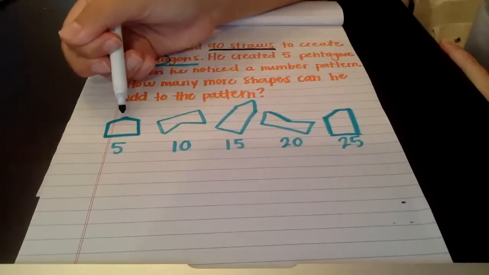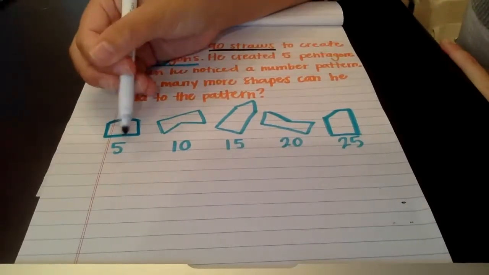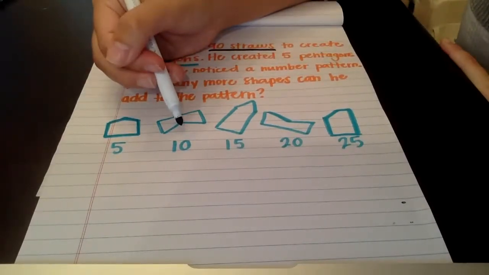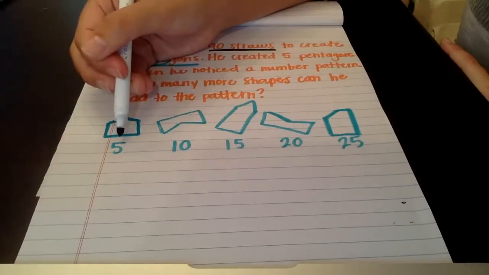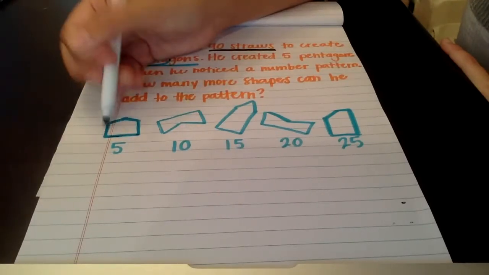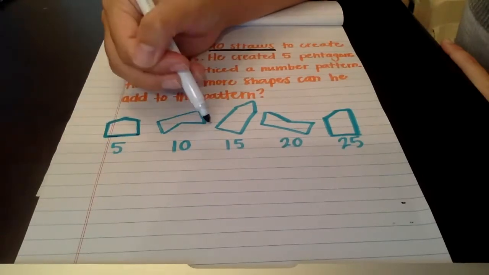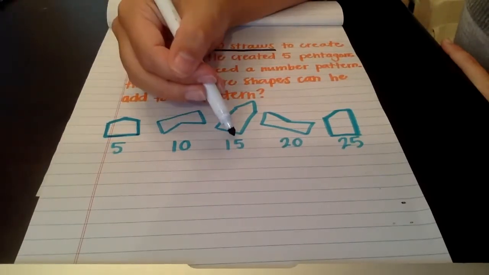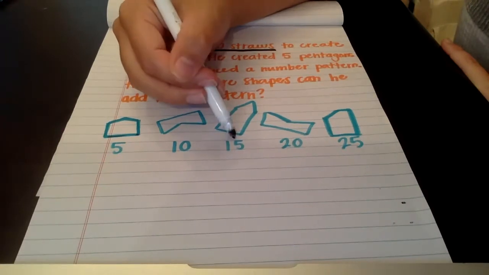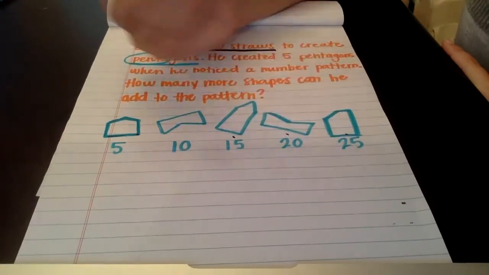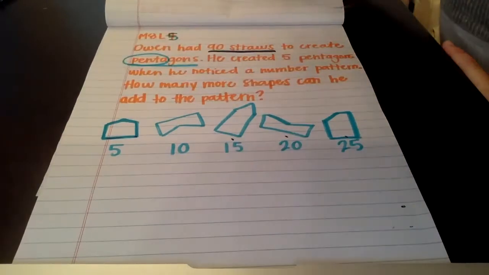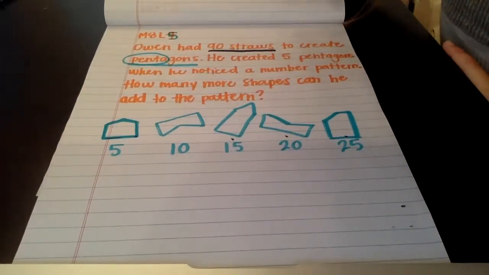So here's the first one. It has 5 sides. Now he used 10. He's also counting the number of straws he's using, right? So 1 straw, 2 straw, 3, 4, 5 straws, 6, 7, 8, 9, 10, 11, 12, 13, 14, 15, 20, 25. So first of all, I'm sure you've already noticed, but think about what the number pattern is.